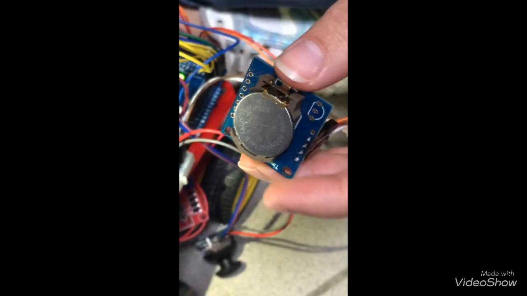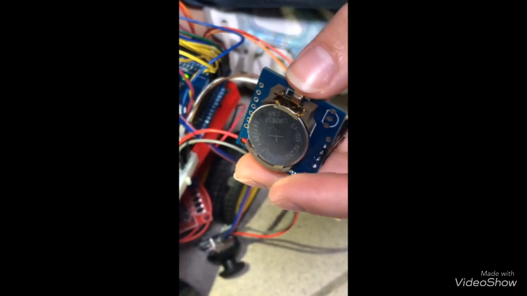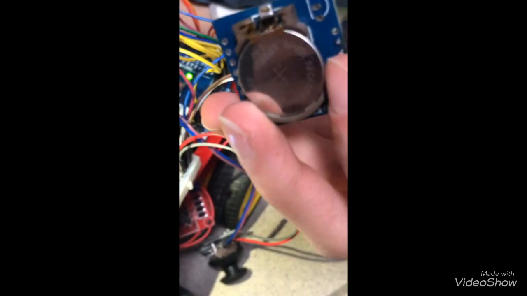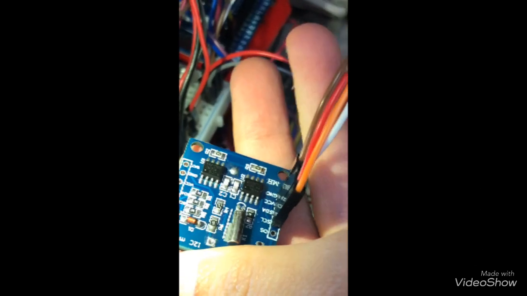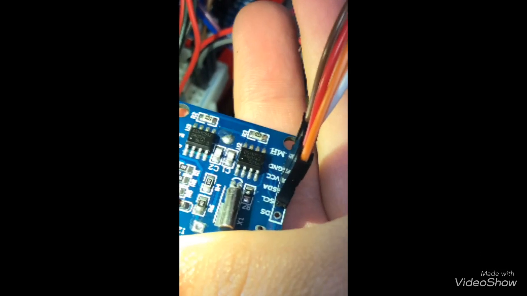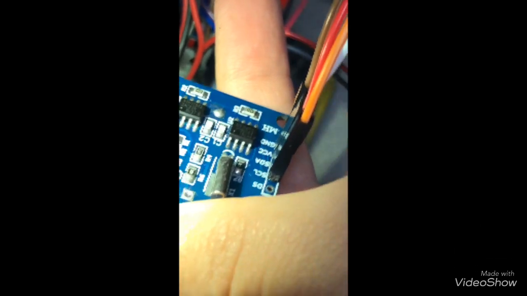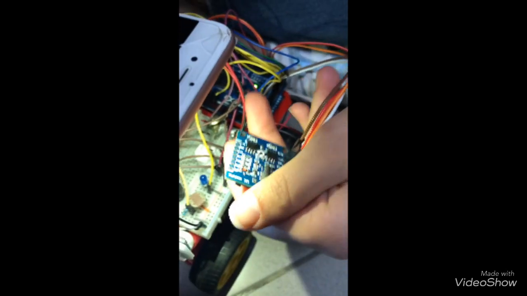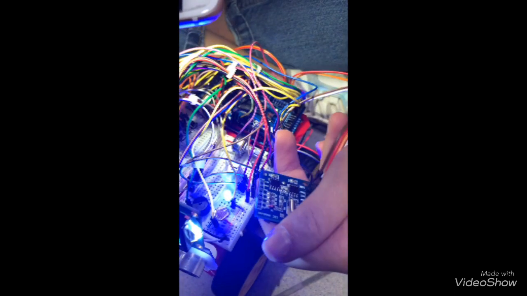Here we have the RTC module, which is used for displaying the date and time on the LCD. Here the pins are SCL, SDA, VCC and ground, which are connected directly to the Arduino board.